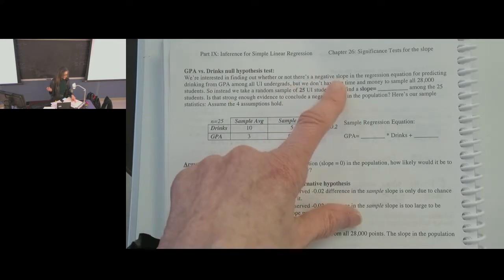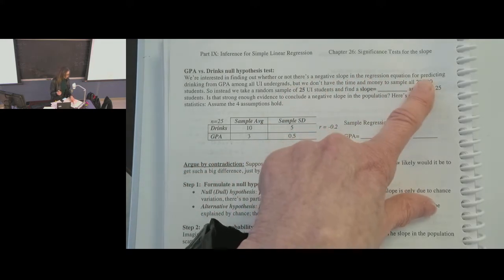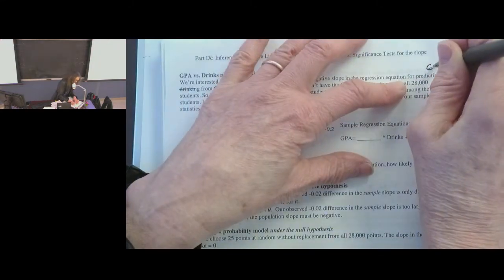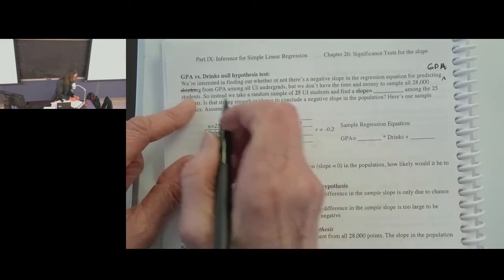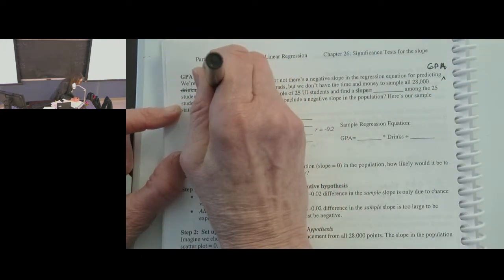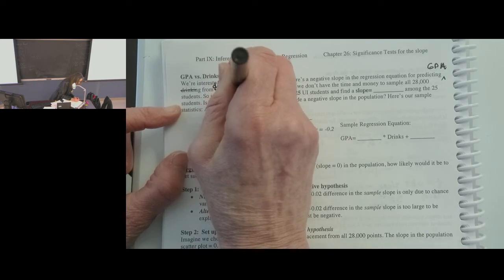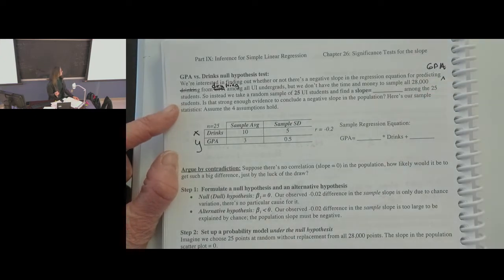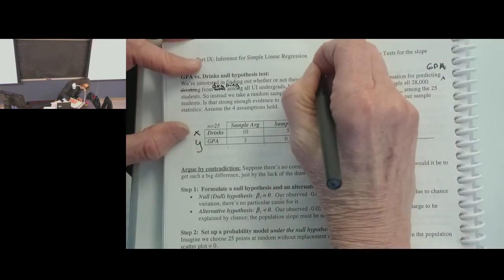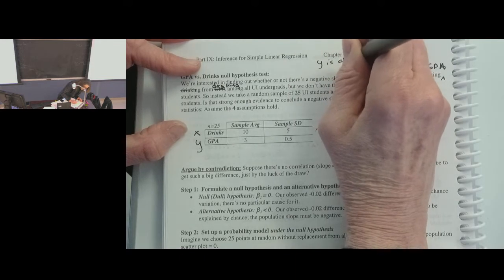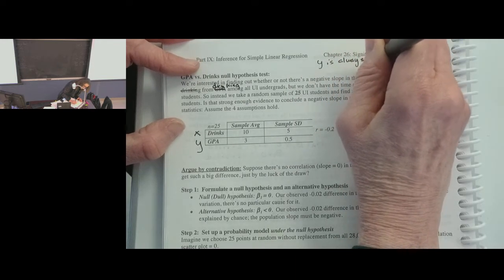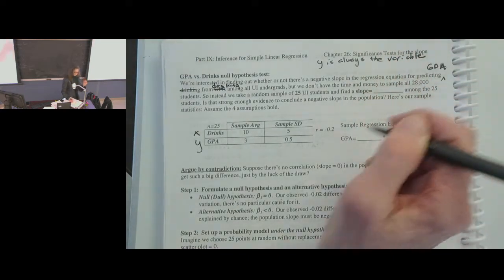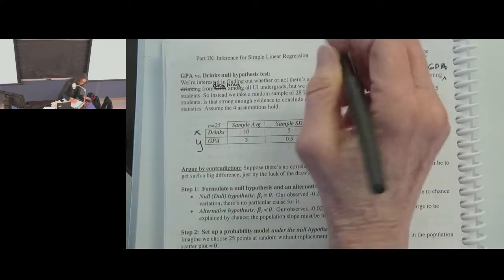All right, so let's say we want to do a test because we're interested in finding out whether or not there's a negative slope in the regression equation for predicting, this is a typo, I'm sorry, for predicting GPA, so GPA is Y, from drinking. That seems more logical. Whatever you're predicting is, let me remind you, Y. Y is always the variable you're trying to predict. It's the dependent variable. It's dependent on the drinking.